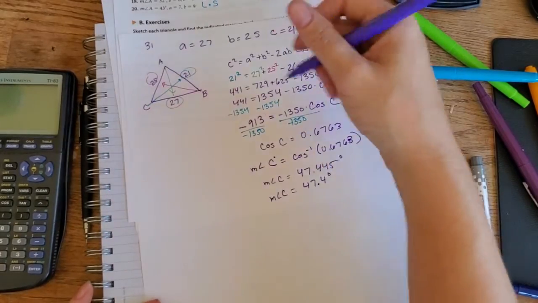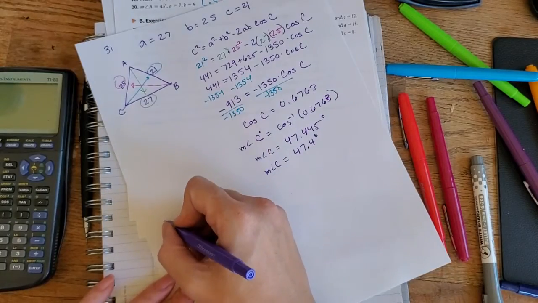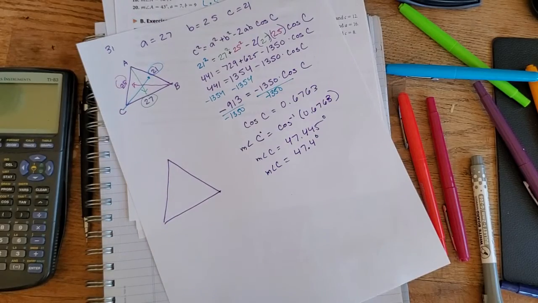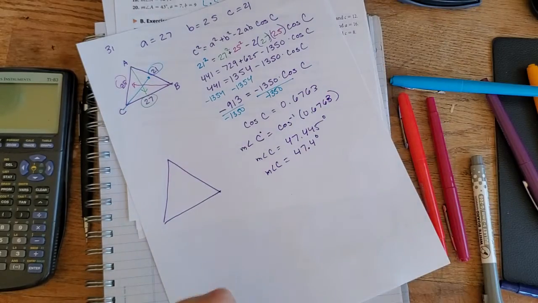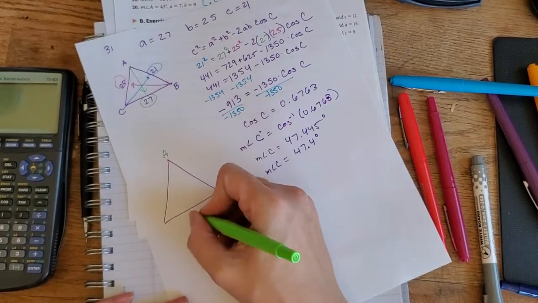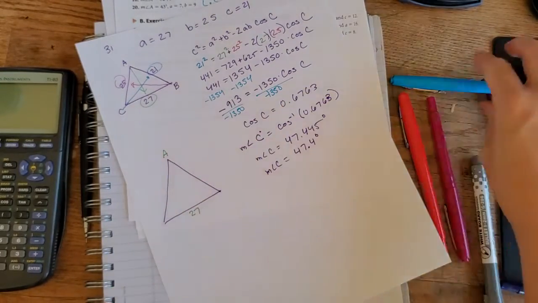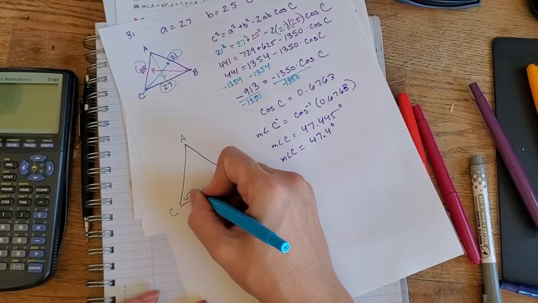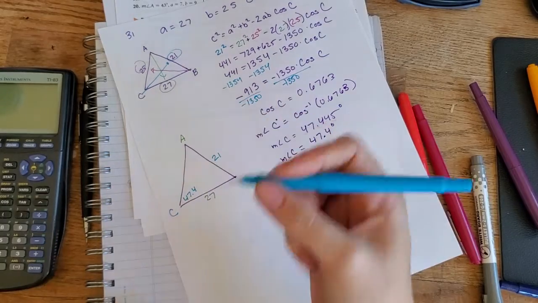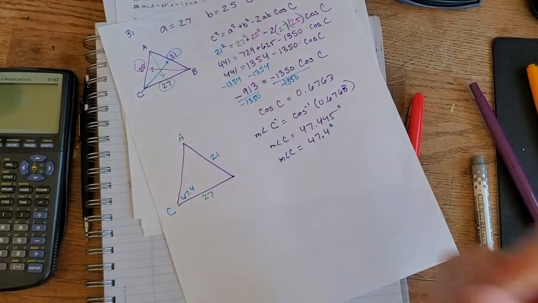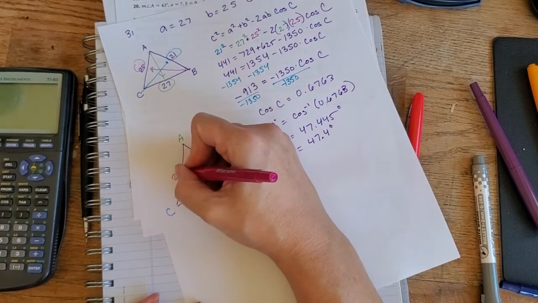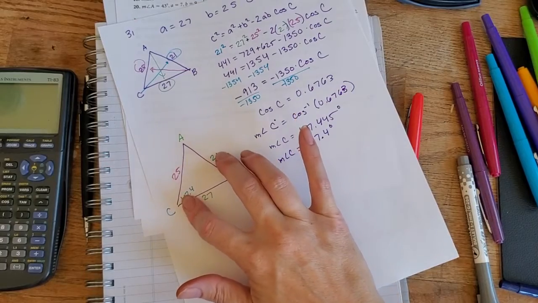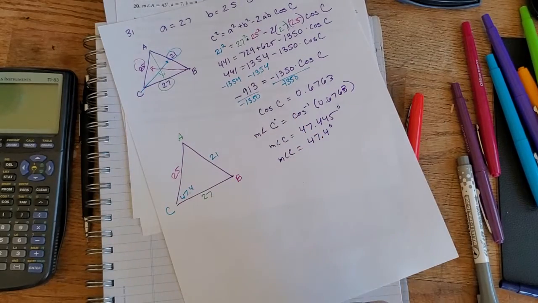So up here, I'm going to redraw my triangle. And I think we're going to just color code it now. So A is green, 27. C, we now have the angle for, and the angle is 47.4, and that side is 21. And then finally B, we don't know the angle yet, but the side is 25. So now that we have this pair, we can use law of sines to find everything else.